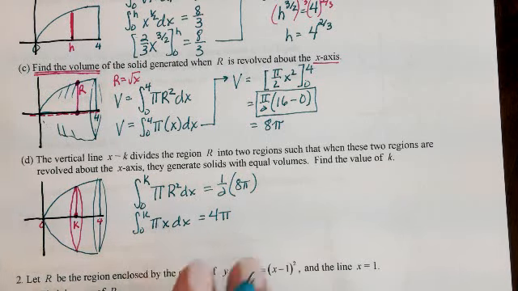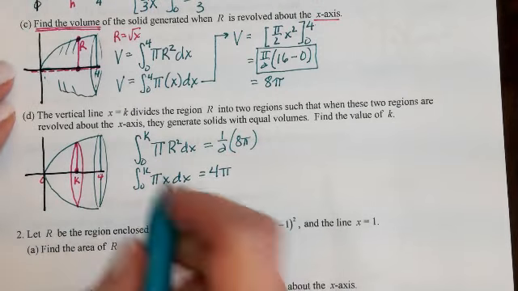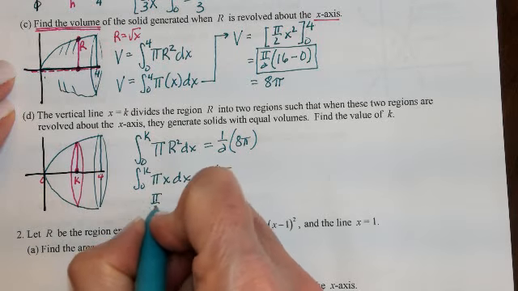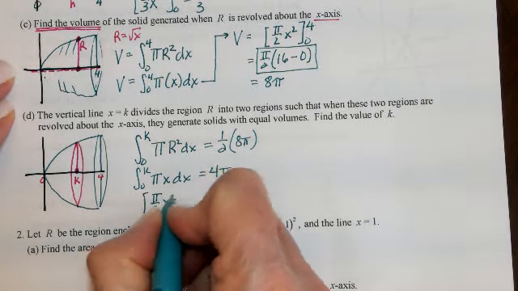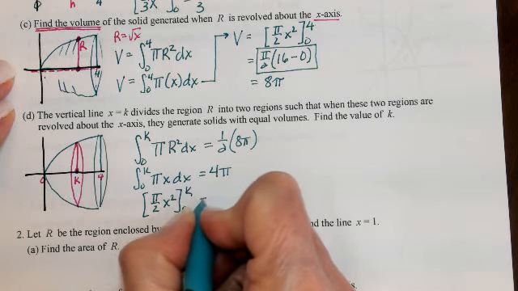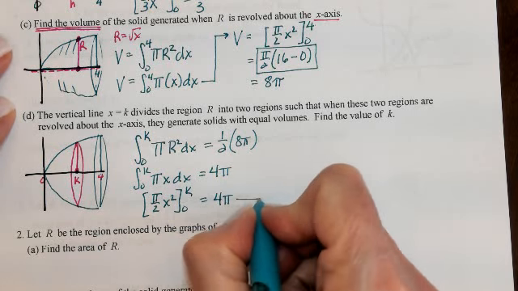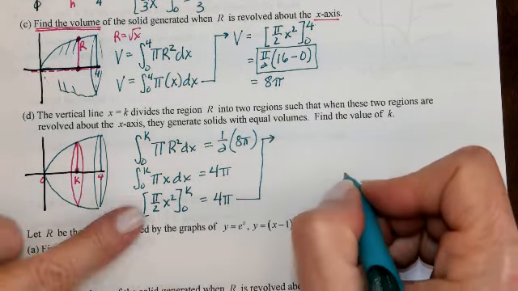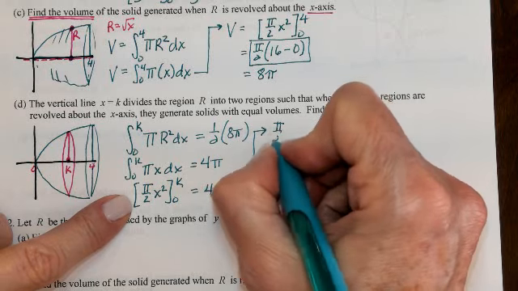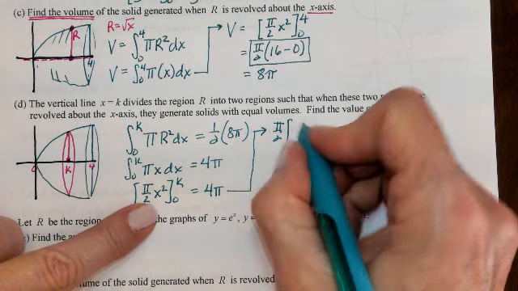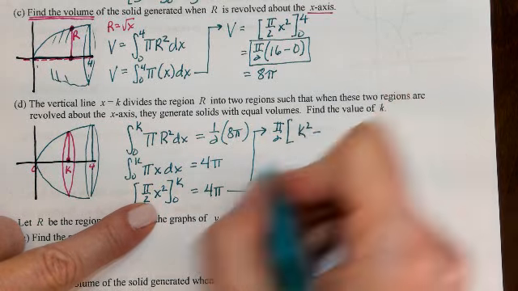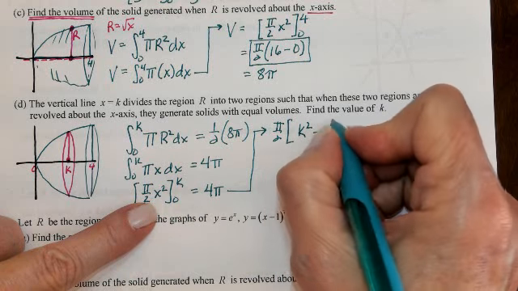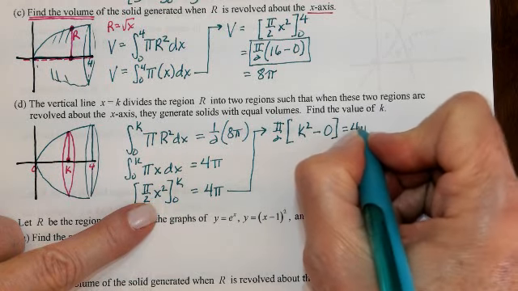When we take the antiderivative here, we get pi over 2 x squared from 0 to k is equal to 4 pi. I'm going to take out my pi over 2, put k in for x, minus put 0 in for x. And that should be 4 pi.